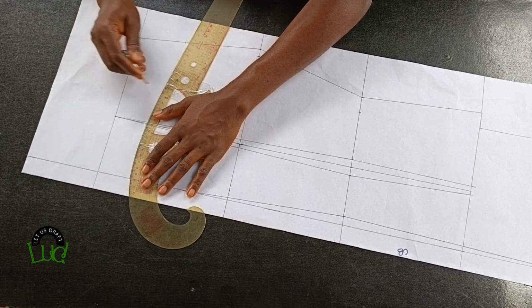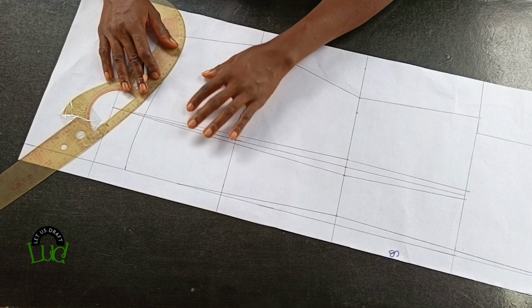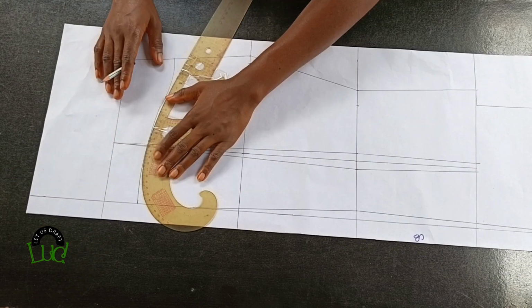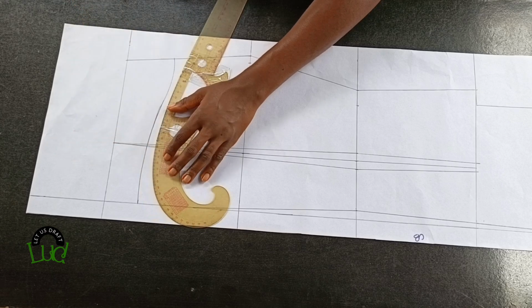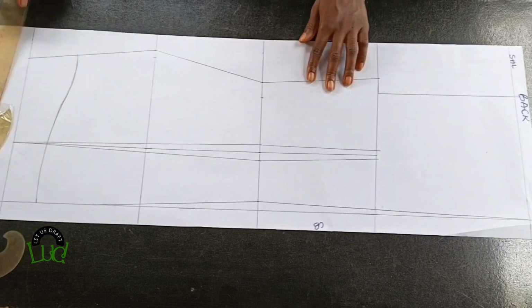I'm giving it this curve just so it can blend with what we have on the front. The center back is not going to be as pointy as the front, except you want it that way. Of course, go ahead and have it that way. But yeah, this is just what I'm going for this back.